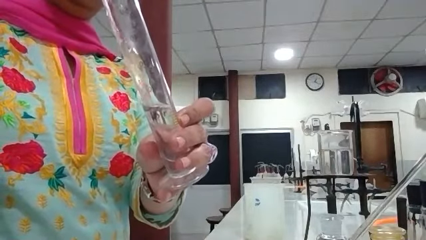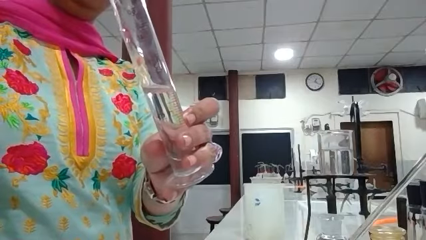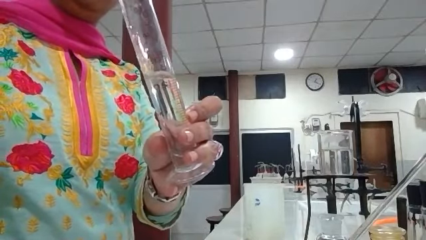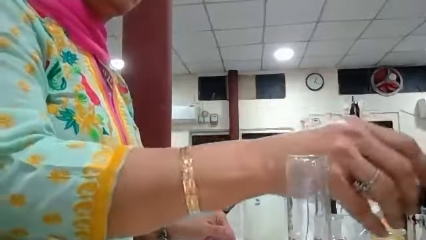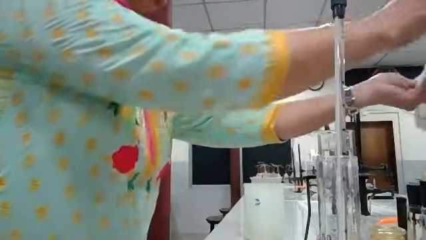Adding 25 cm cube of FB3 into a larger measuring cylinder. You can see it is exactly 25. Now I'm going to pour it into... No, it says measure and record the temperature of FB3. So I'm going to place the thermometer into this measuring cylinder. I will leave it for a while so that it can attain the temperature of the solution, FB3.